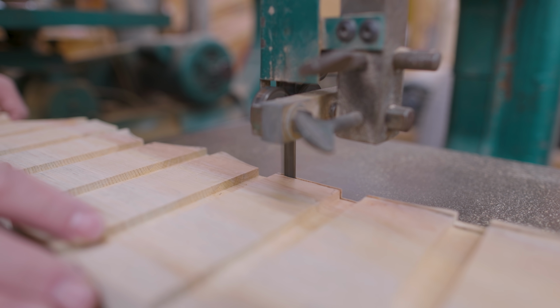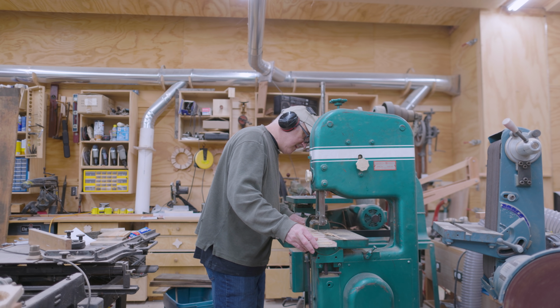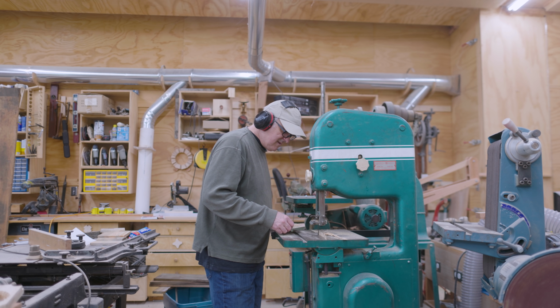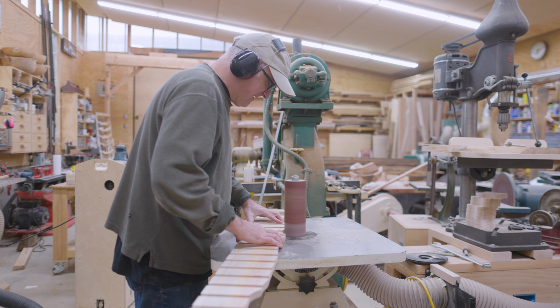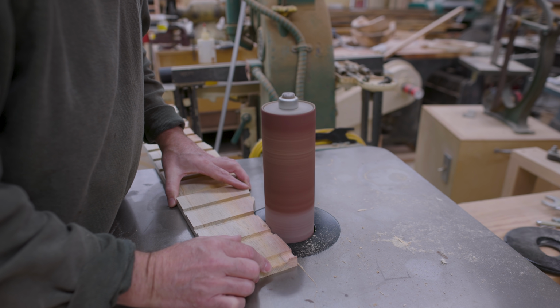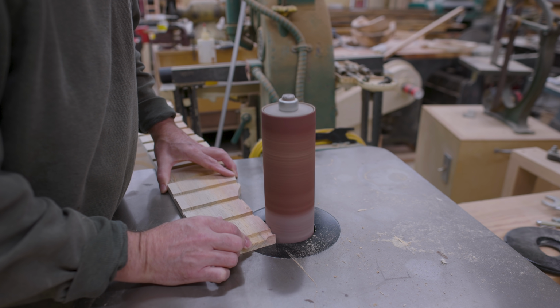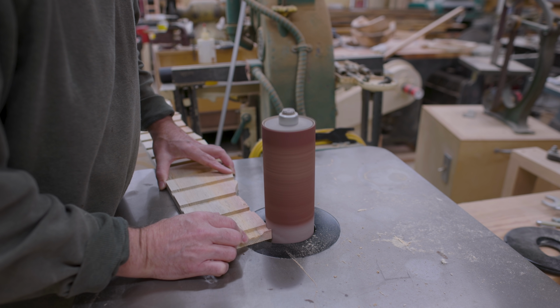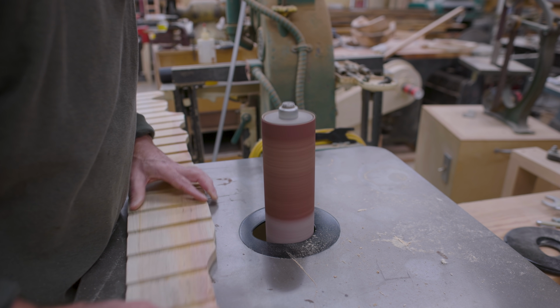In cleaning up these pieces on the spindle sander, I decided I could cut off some on the bandsaw and then reshape those cuts on the spindle sander. And it would look just as though I had cut it all on the CNC machine. Or the whole surface of the cut I could make look similar all the way along.